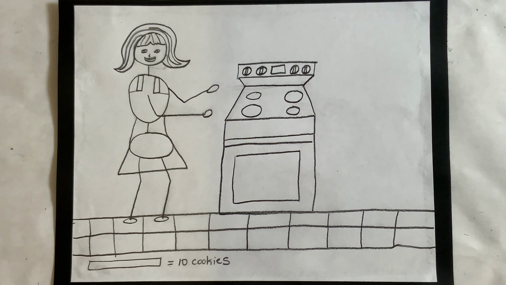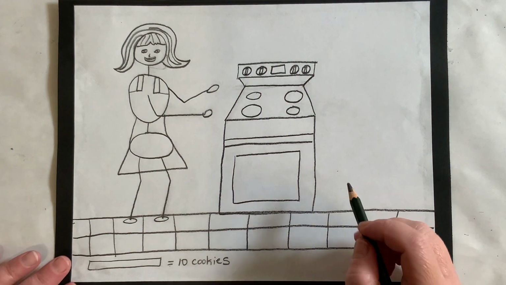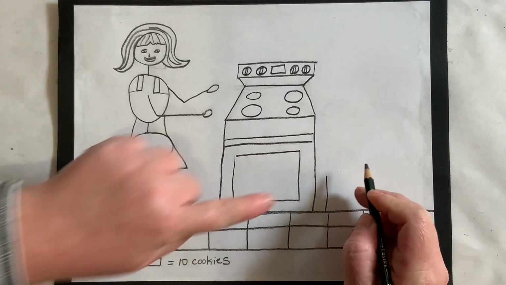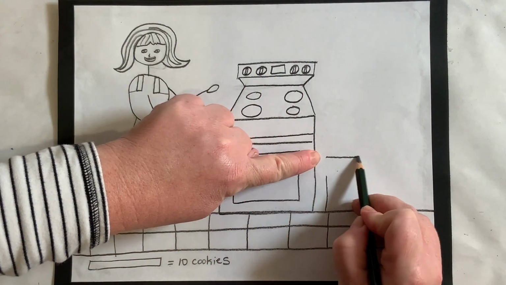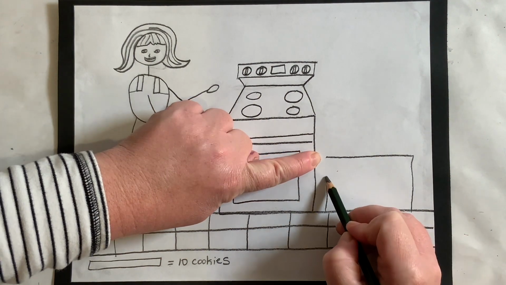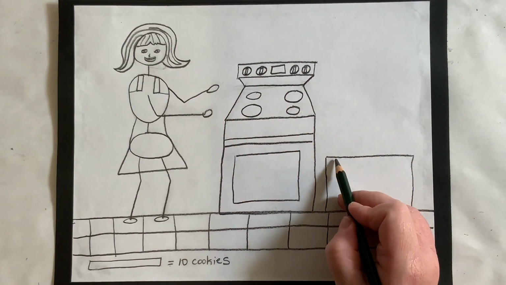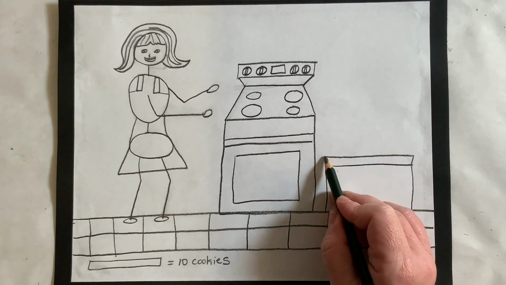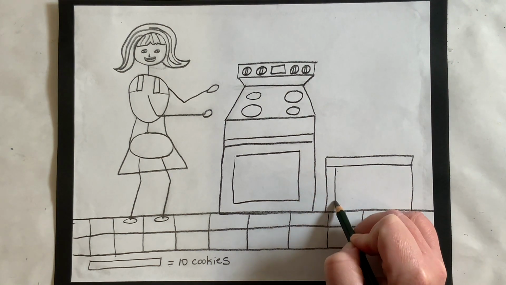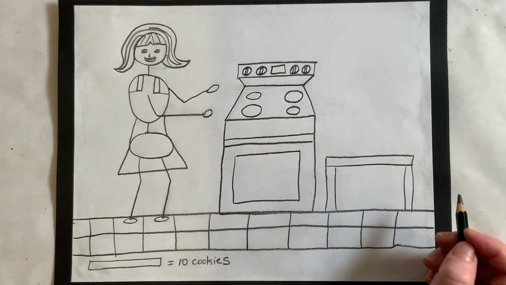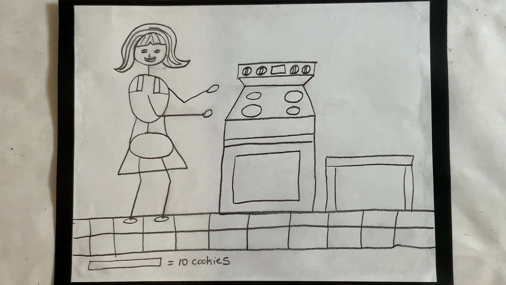Now we need a place to put the cookies, right? So I think I'm going to make a table. Maybe about halfway, because remember, we have a lot of cookies to stack up on trays, huh? Lots of trays. And we'll find out how many in a second. So let's make a table. I drew 2 straight lines for the legs and a rectangle for the cookies to lay on top.